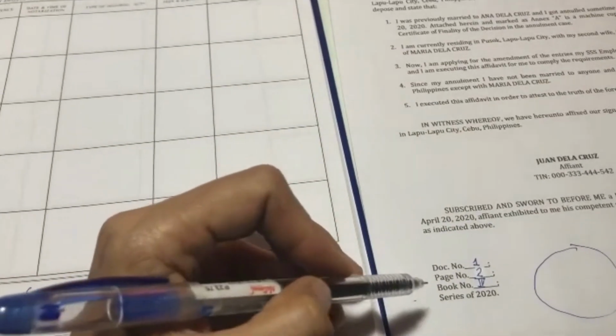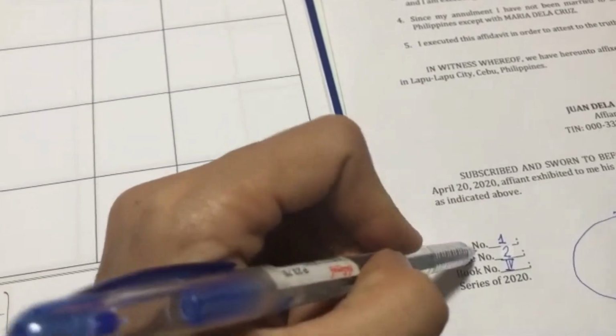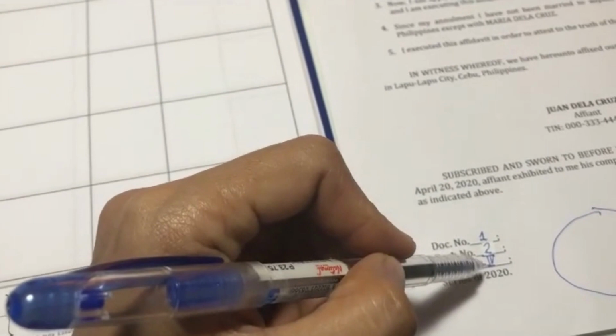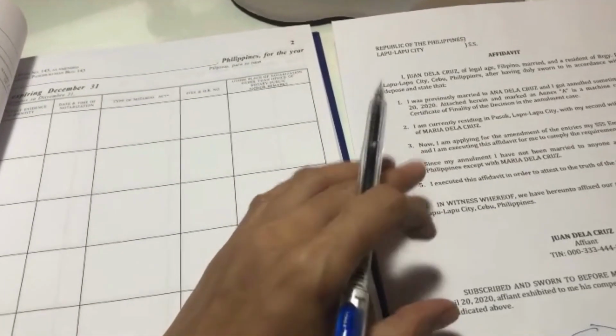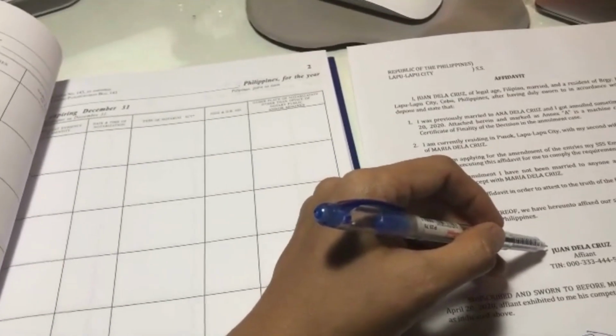Now, the document number is also your entry number, so if you remember, it's number 1, and your page number is found here and found in the notarial certificate here. And since this is my 4th book, I wrote in Roman numeral number IV. So what if there are multiple copies of this affidavit? It's still doc number 1, and you don't need to enter the other copy here in the notarial register. And don't forget, Juan must sign this area on top of his name.